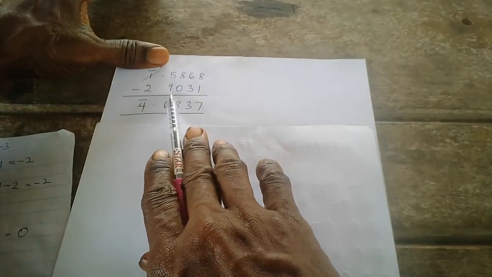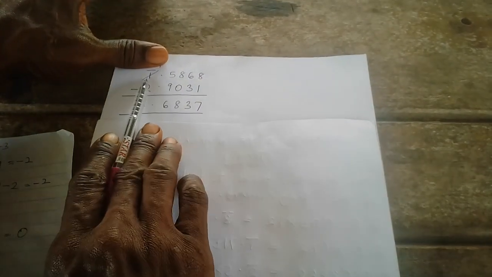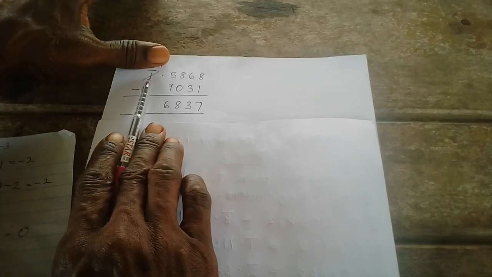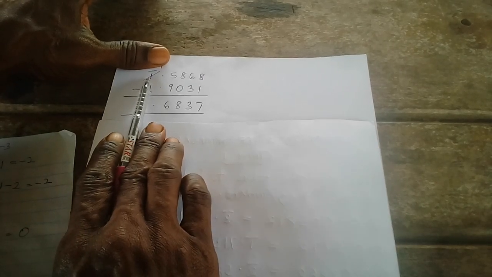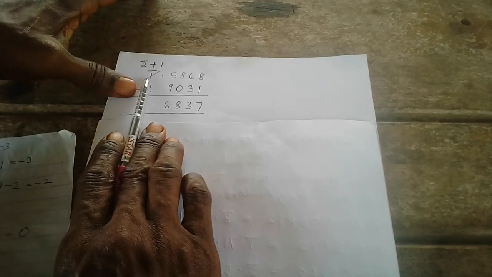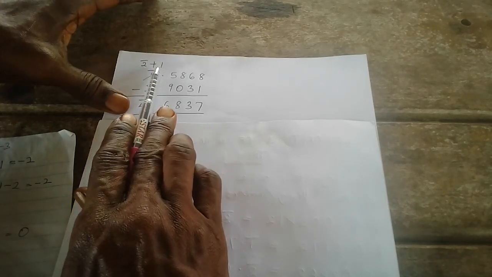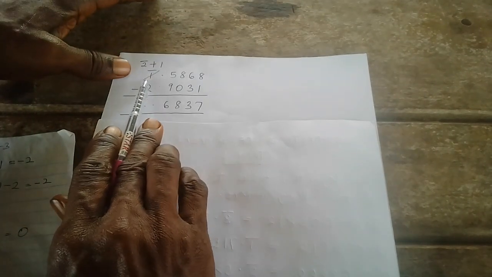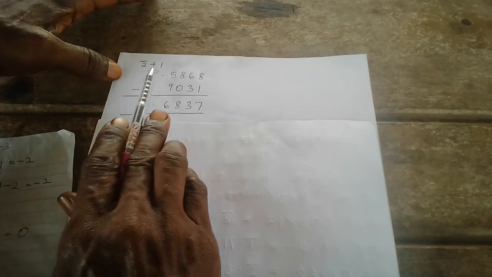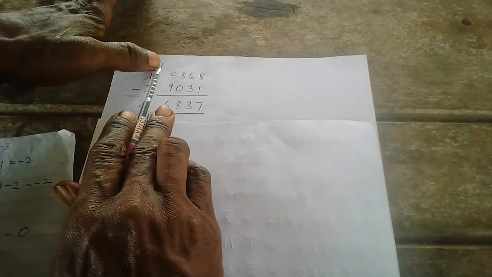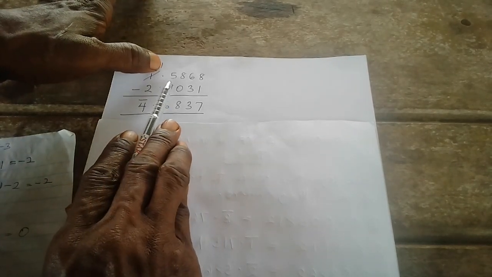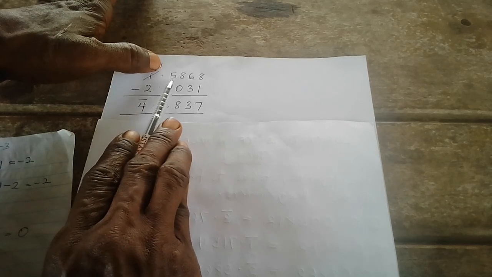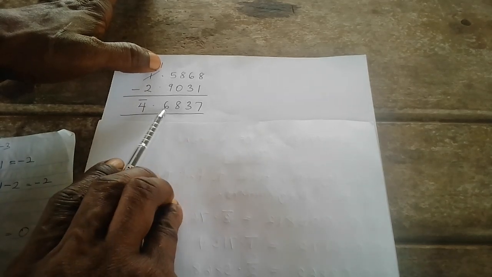5 minus 9 not possible. You borrow 1. So we cannot really borrow 1 from what? Minus 1. So that means we need a combination of numbers that will give us minus 1. So we can say minus 2 plus 1. Minus 2 plus 1 is the same thing as minus 1. So that we can borrow this 1 to come and join this 5, making 15. 15 take away 9 will give us 6.